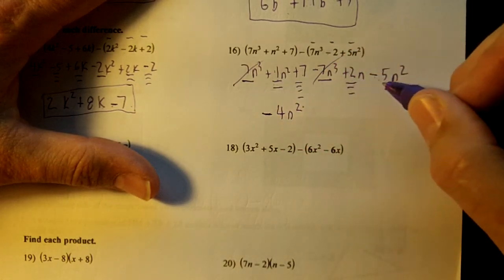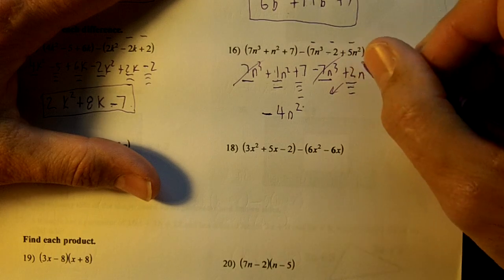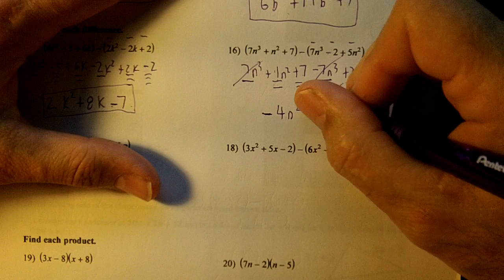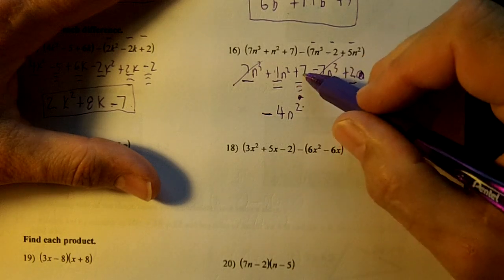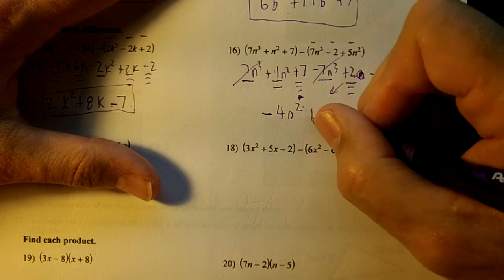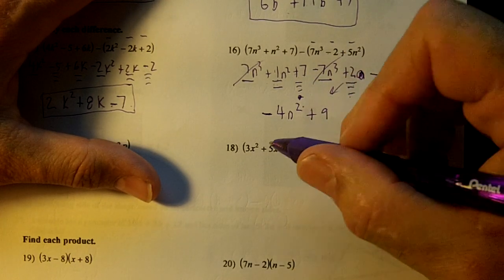My triple underline's 2n. That's the only triple underline I have, don't I? So that's a minus 2. Ooh, that's not an n there. Sorry about that. So these should be triple underline. So I'm going to group the 7 and 2. So 7 plus 2 is going to be 9. So plus 9. So negative 4n squared plus 9 will be the answer.